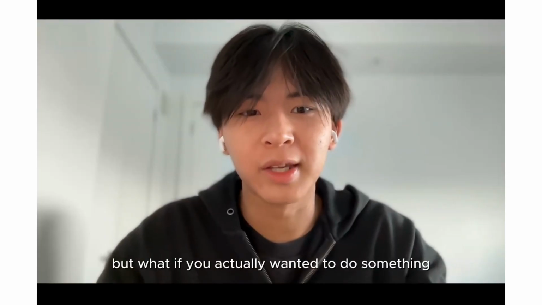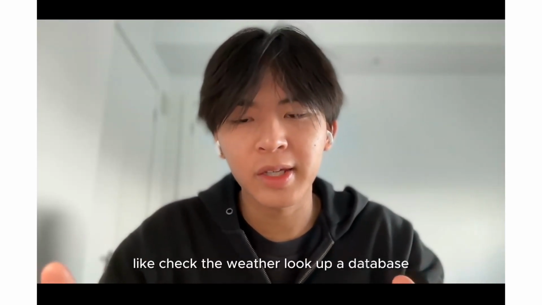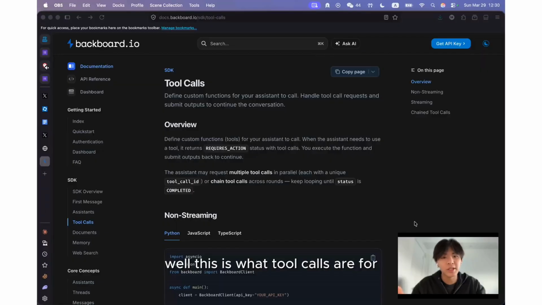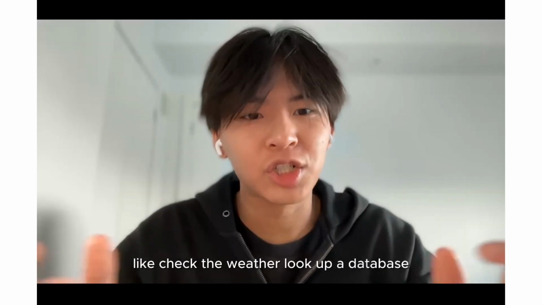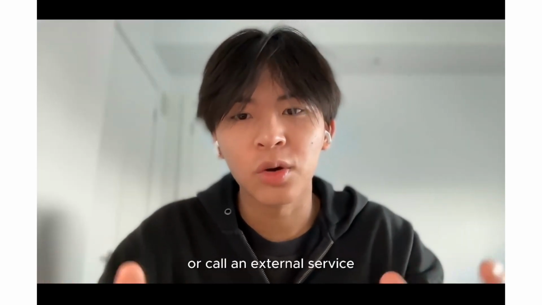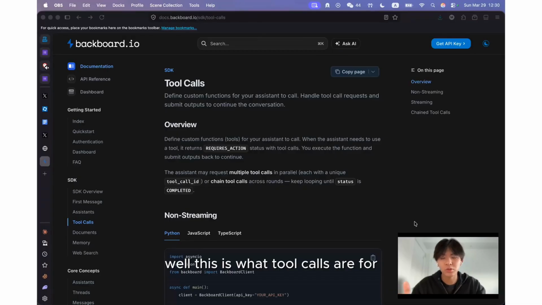Hey guys, welcome to Challenge 5, plug in your own functions. So up until now, your assistant could talk, read documents, search the web, and remember things. But what if you actually wanted to do something, like check the weather, look up a database, or call an external service? Well, this is what tool calls are for.